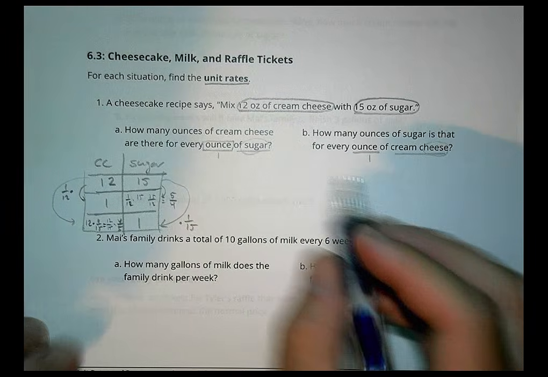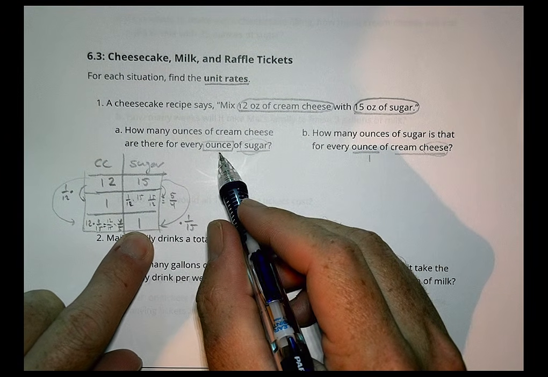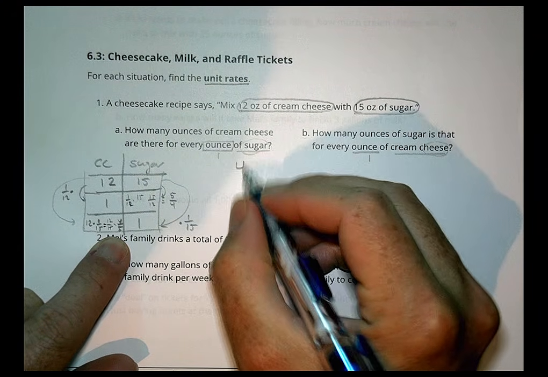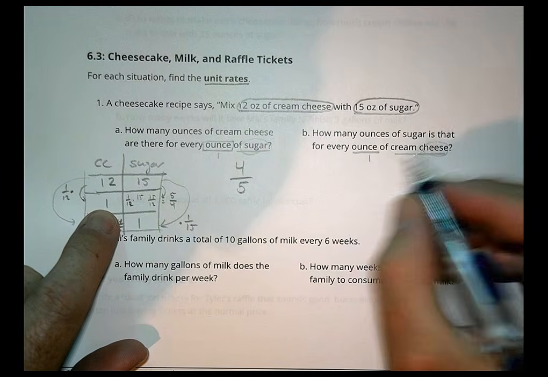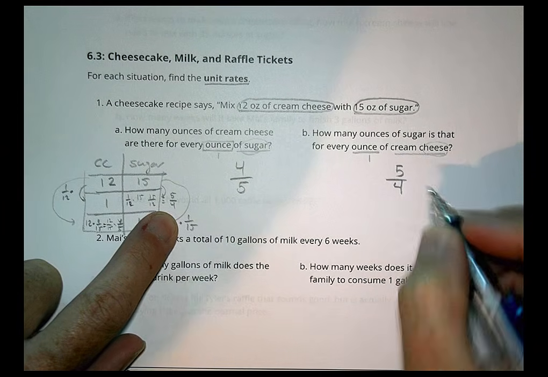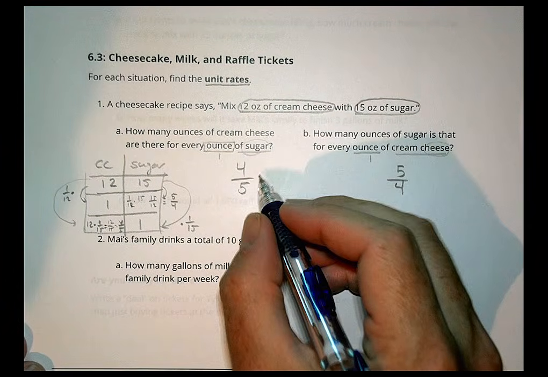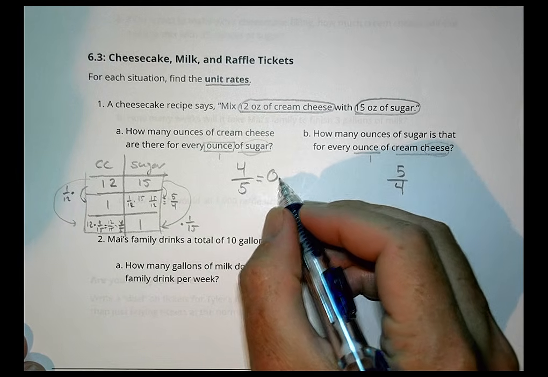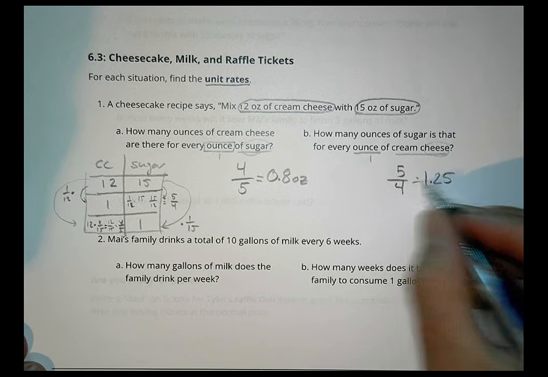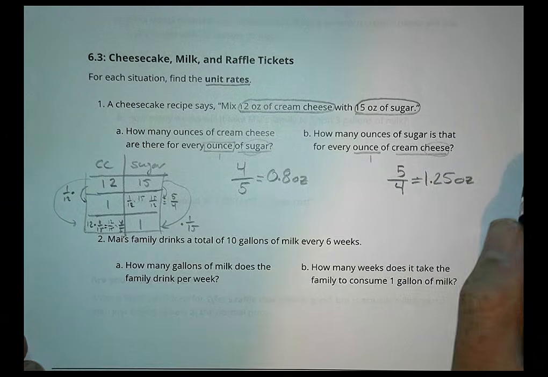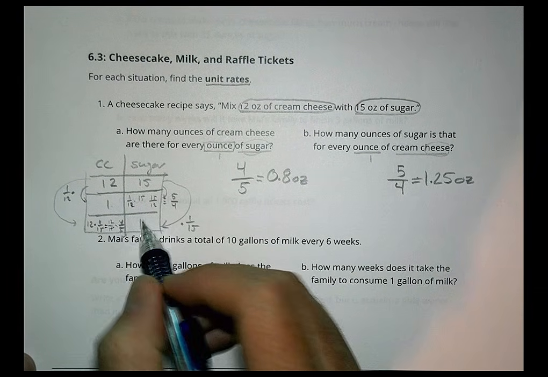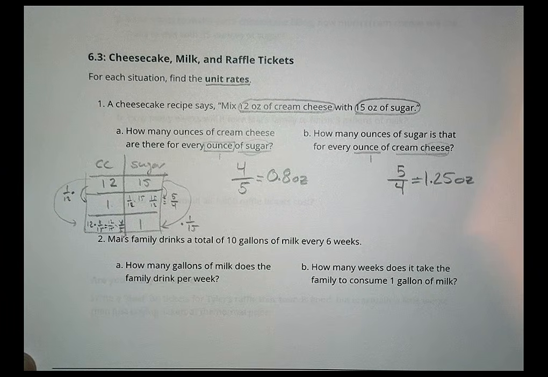All right, so when I have 1 sugar, how many ounces of cream cheese do I have? I have 4/5. And when I have 1 cream cheese, how much sugar do I have? I have 5/4. So that's as it is in the fraction. If I want to convert that into a decimal, I certainly could. This would be 0.8 ounces, and this would be 1.25 ounces. And you can use a calculator to figure that out. The key, though, was just taking the initial ratio here and then finding the unit rate for each one individually. And that's what we're going to do for the next couple problems as well.